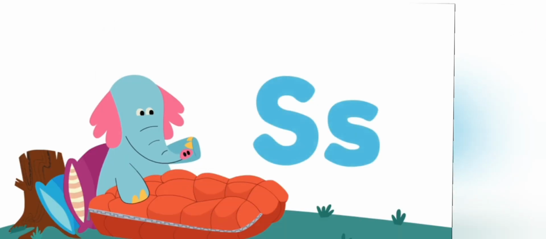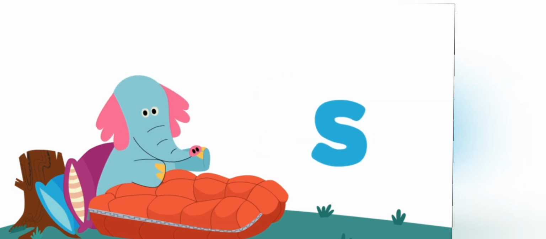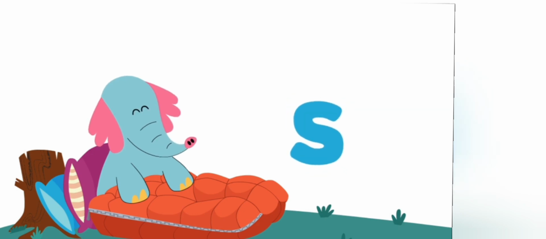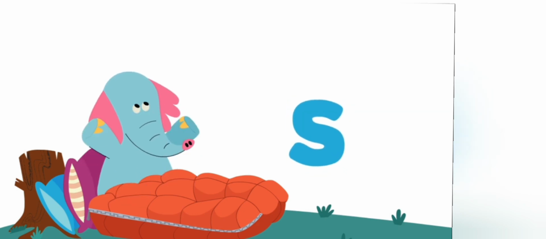This is the letter S. This is the lowercase s. The letter S makes the s sound, like in the word star.